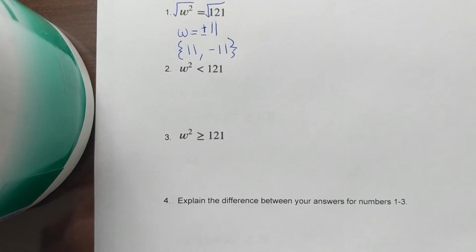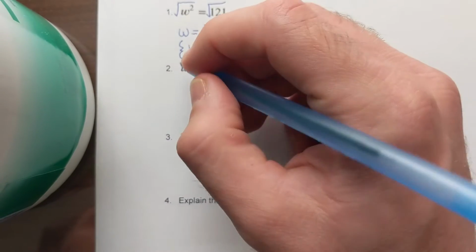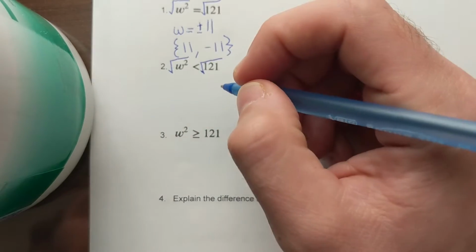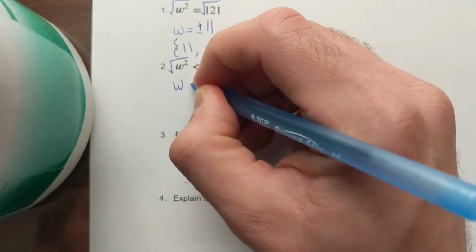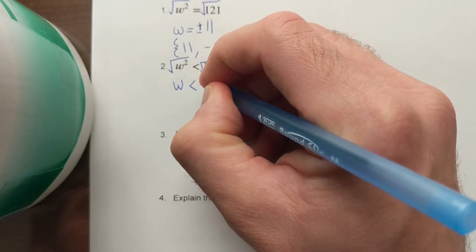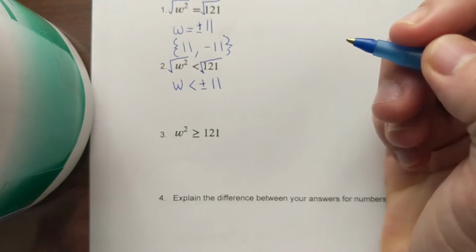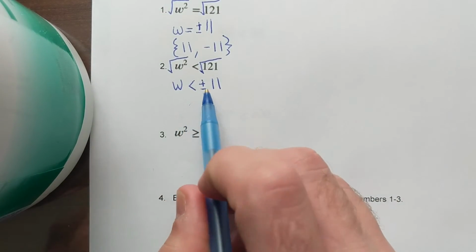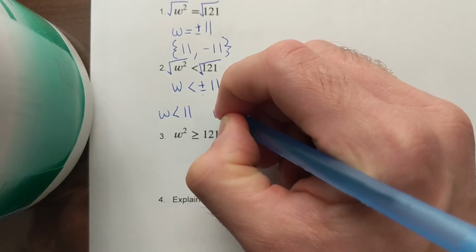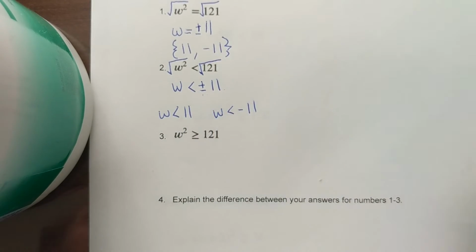Number 2 is very similar, but now you'll notice the inequality sign. So we have w squared is less than 121. So if I take the square root of both sides, just like I did in number 1, we will get w is less than positive or negative 11. So that means we're going to have two separate answers. So we'll have w is less than 11 and w is less than negative 11 as our two answers.